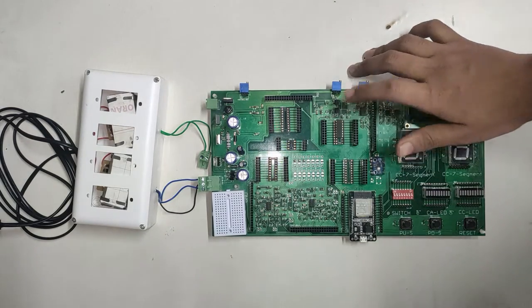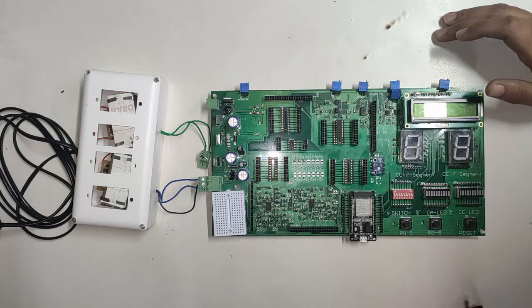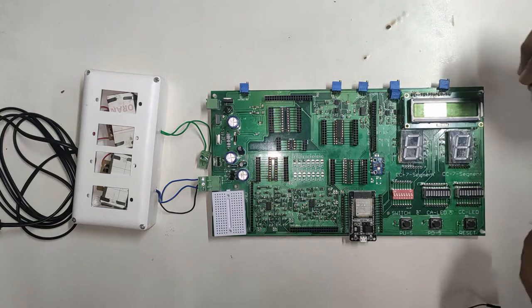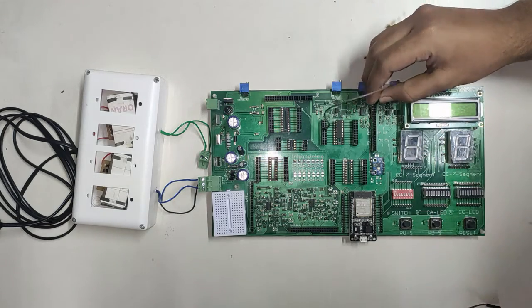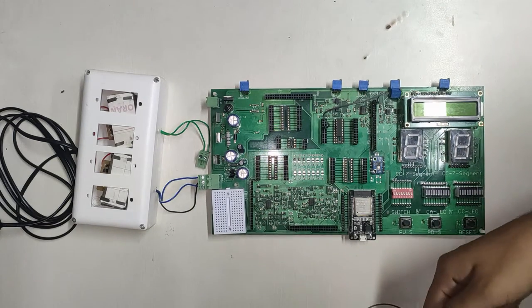So here IC 7473 is already mounted. At first we will connect VCC and ground. Pin number 4 is VCC and pin number 11 is ground.